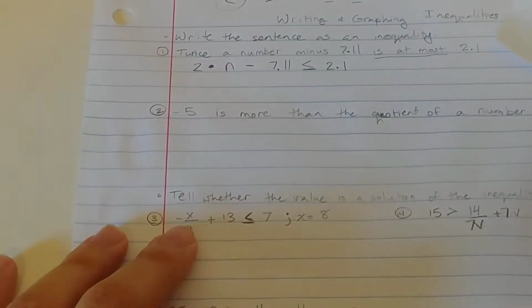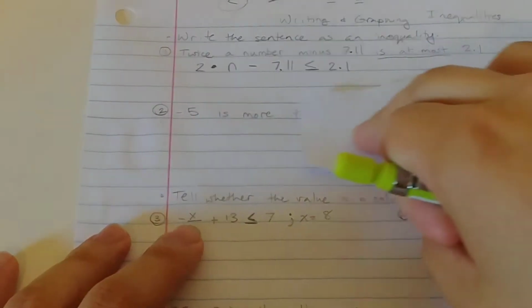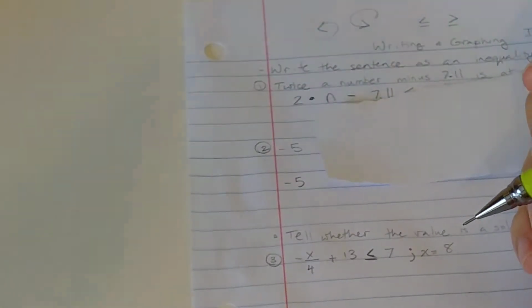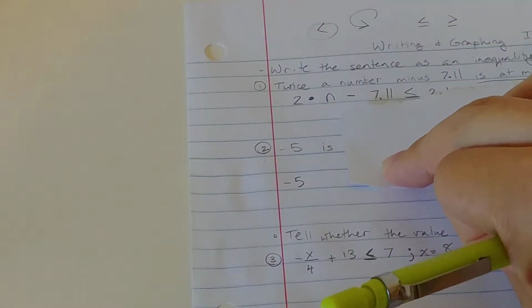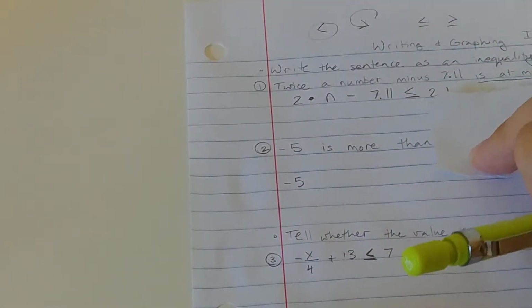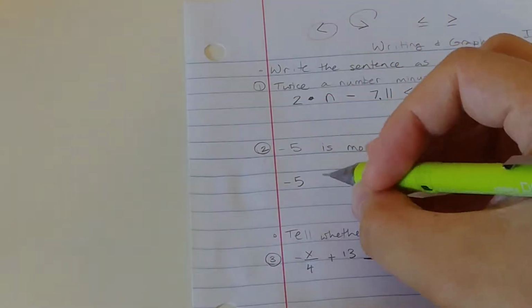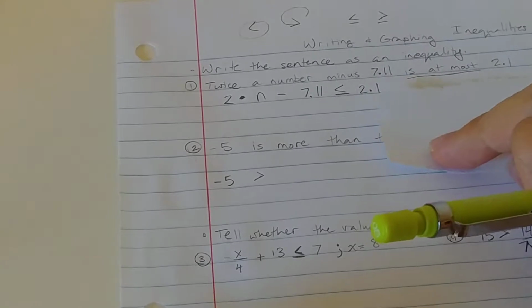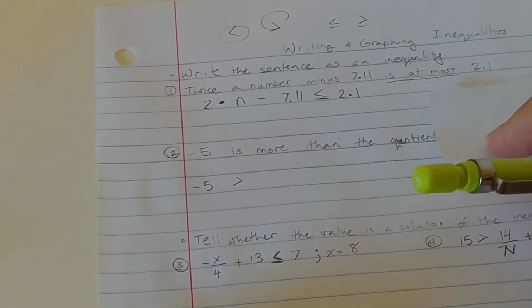Let's look at the next one. Negative 5 is more than the quotient of a number and 2. Let's block off the rest and do it one at a time. Negative 5. Usually "is" means equals, but here it's "is more than." Another way of saying more than is greater than. Is more than the quotient.